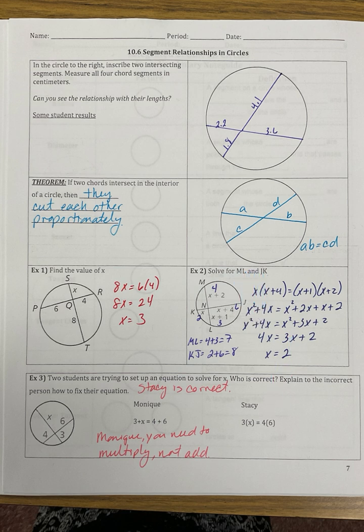But it didn't ask for x, it asked for the lengths of the chords. If I plug the 2 in, this is a 2, this is a 6, so the entire chord is 8. And then if I plug a 2 in here, it's 3. If I plug a 2 in here, it's 4. So adding those together, the entire chord is 7.